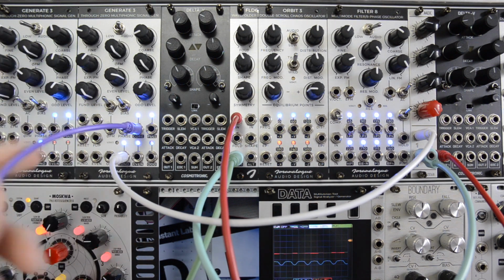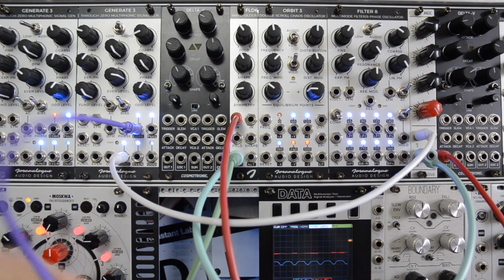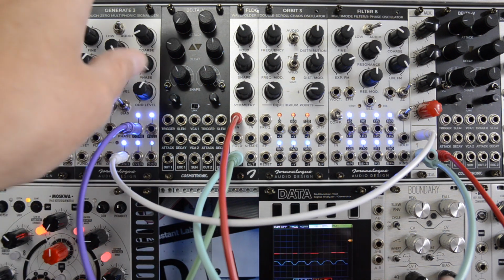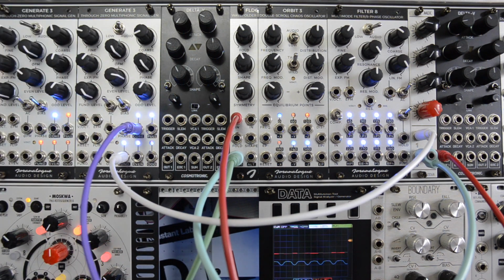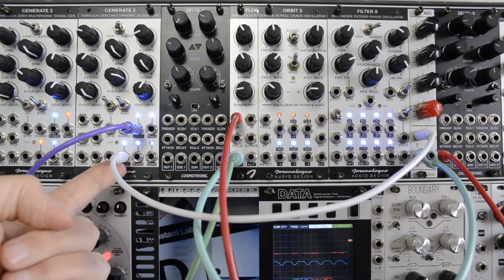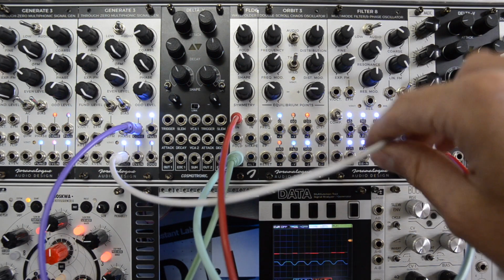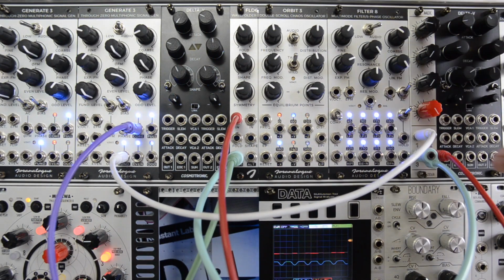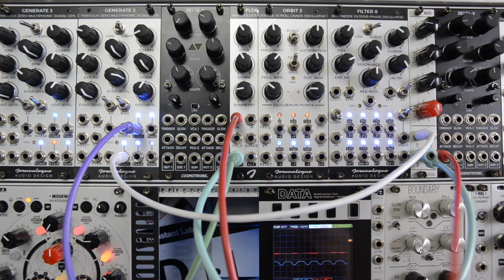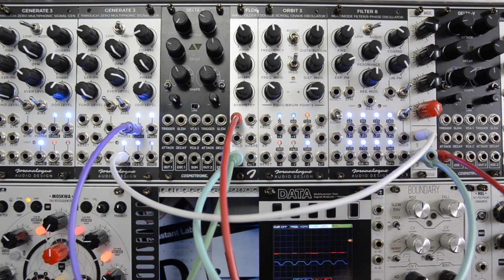You can completely ignore this purple cable. I'm only using this to sync my oscilloscope to the frequency of Generate 3 here. I'm using the fundamental or sine output of Generate 3, and this is going into a mixer. The output of this mixer is going through the scope.